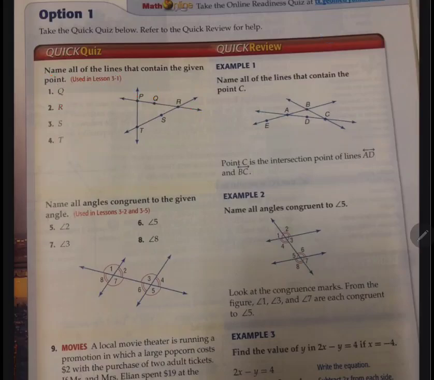So on number one, what we're going to say is, the answer is line, and we can do it like that, PR. Okay, so line PR. Okay, all right, now let's look at number two.